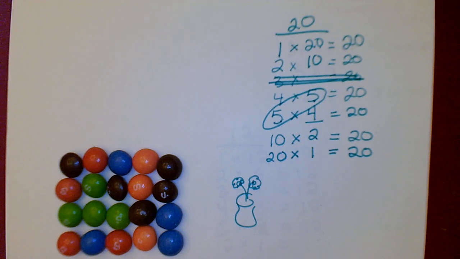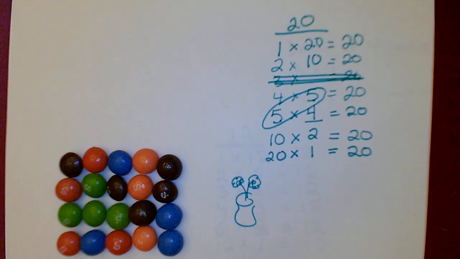All right, I hope that this was useful to you. I hope that this will help you out, because I know a lot of you are still struggling with these how many different ways or all the different ways questions. Whenever you hear that you're trying to make different groups, this is what you're going to do. You're going to find the factor pairs of a number.